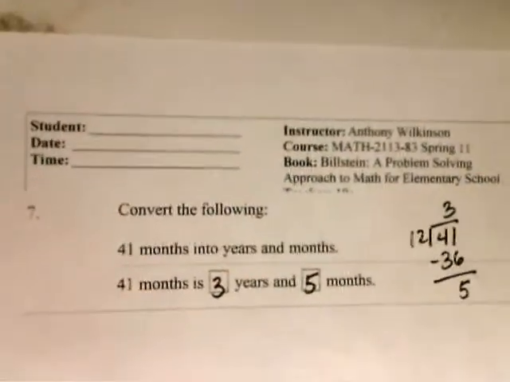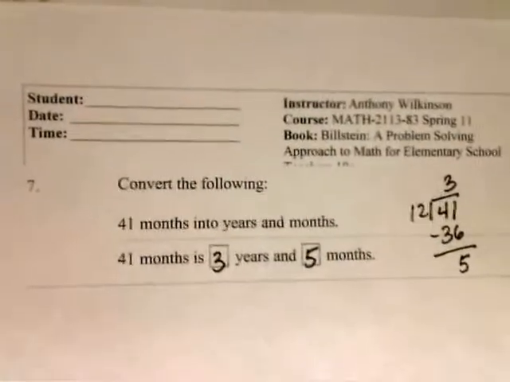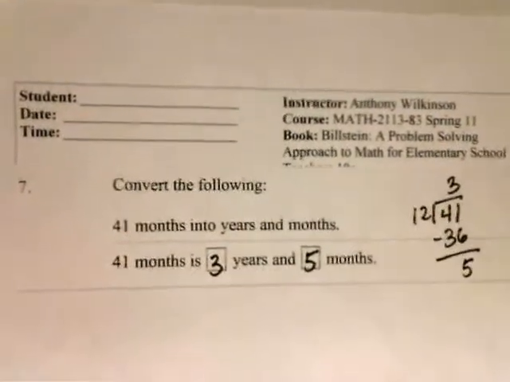Okay, this should be enough to help you with some of the homework problems that are on the actual MyMathLab homework assignment for this particular section.